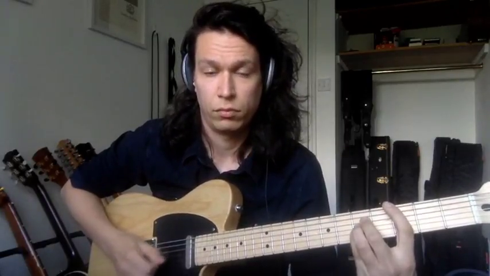You'll quite often hear on records that there's a part somewhere that's holding a rhythmically focused note. So there's a wide spectrum that can be applied.